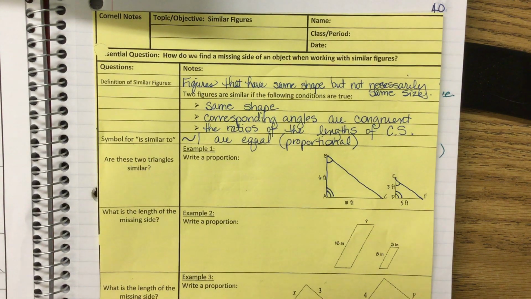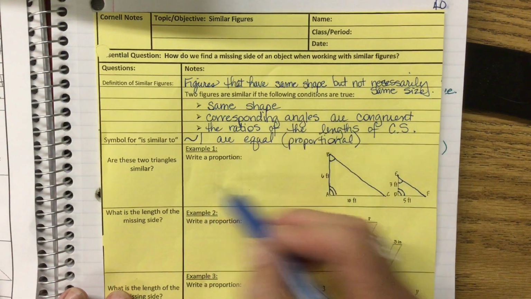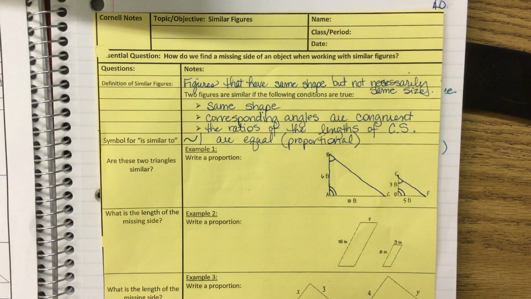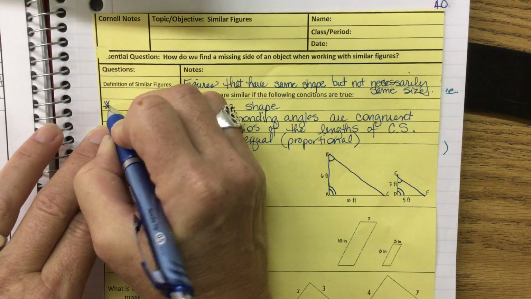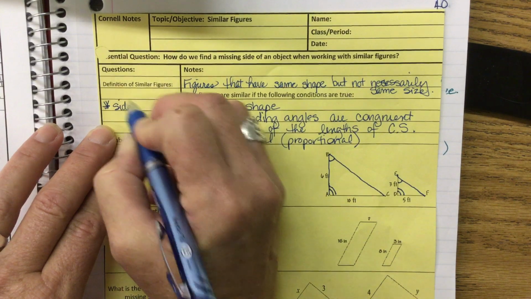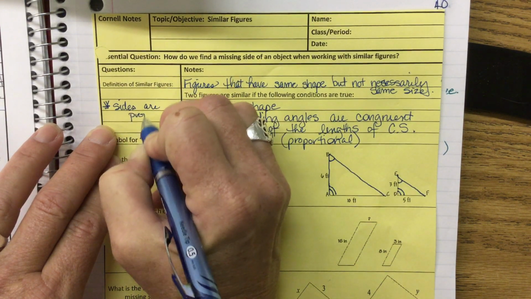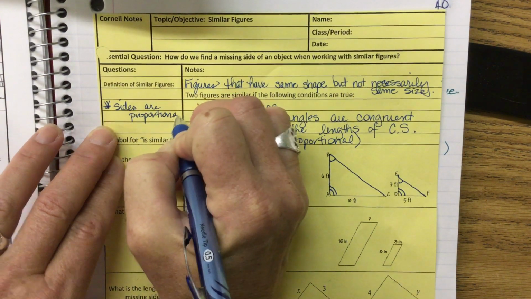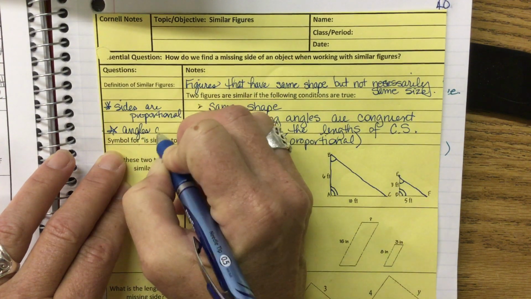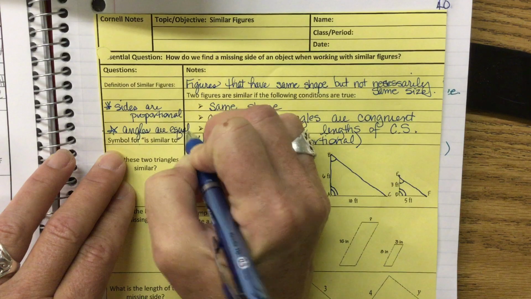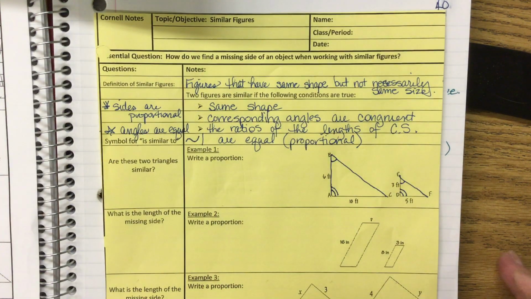Okay? All right, so in layman terms, student terms, we need to make sure that sides are proportional and that the angles are equal.